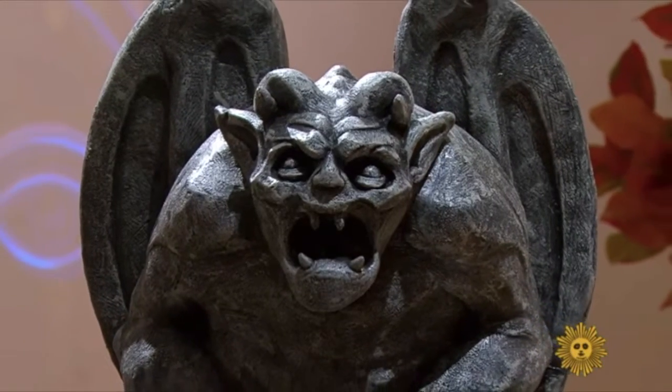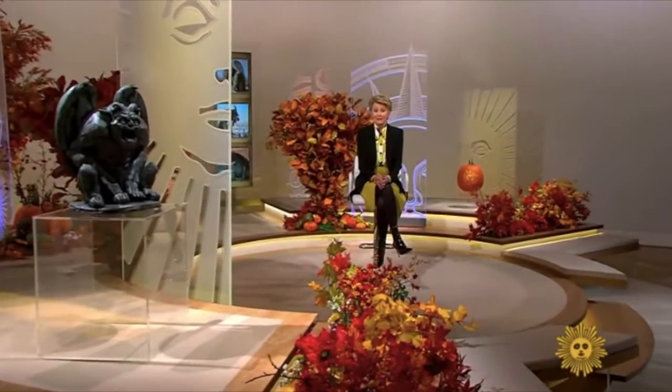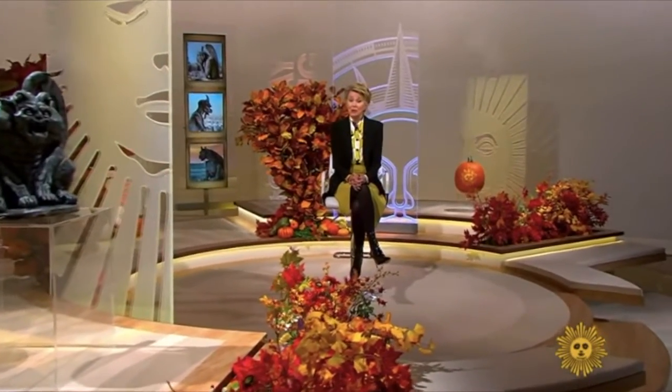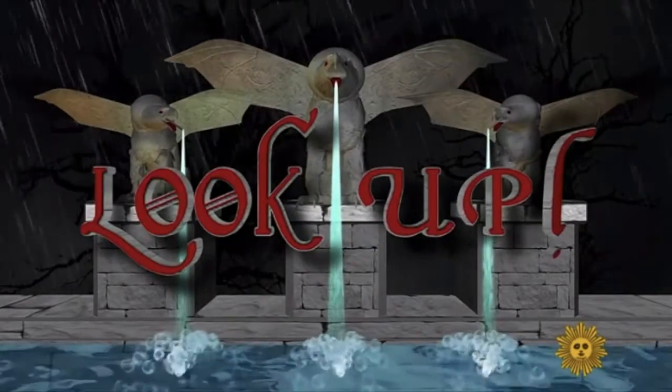If you think this Halloweenish creature is grotesque, you're right. It's a kind of sculpture that's actually called a grotesque, a cousin to the gargoyle. And to tell the difference between the two, Faith Saley says just look up.